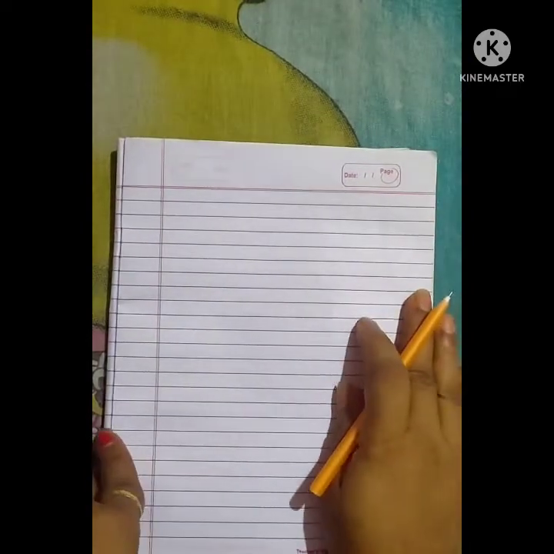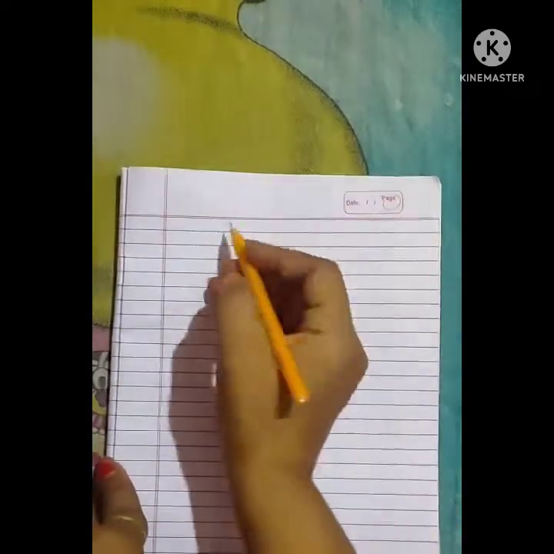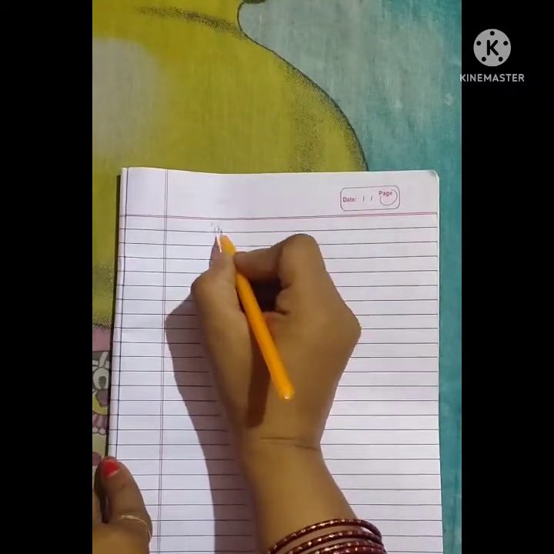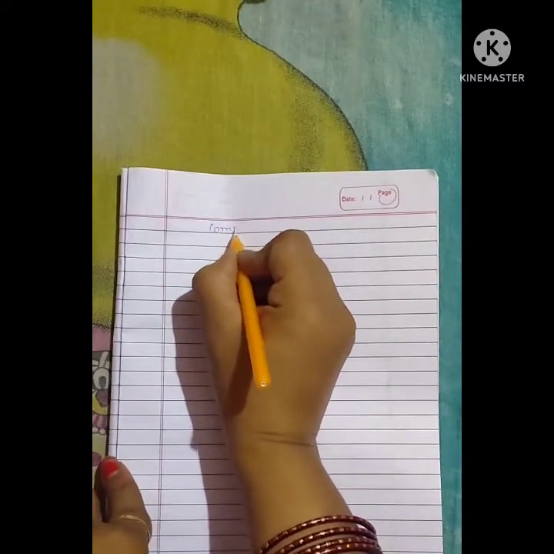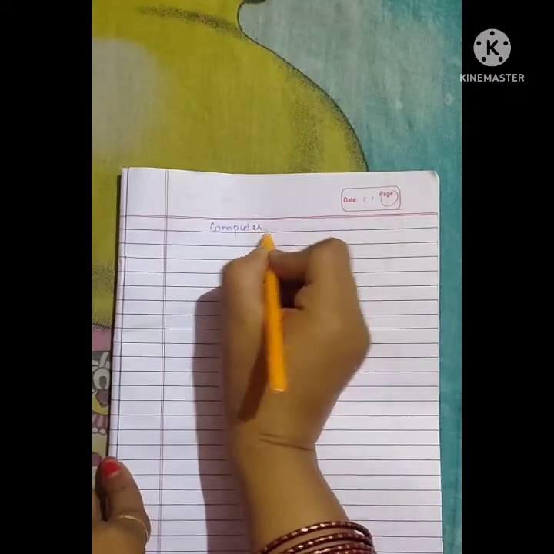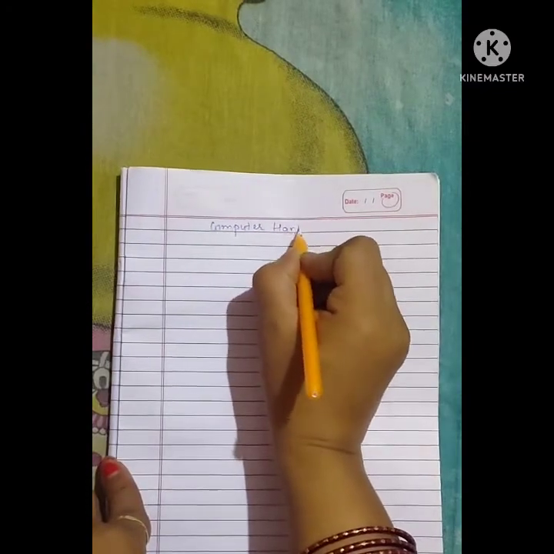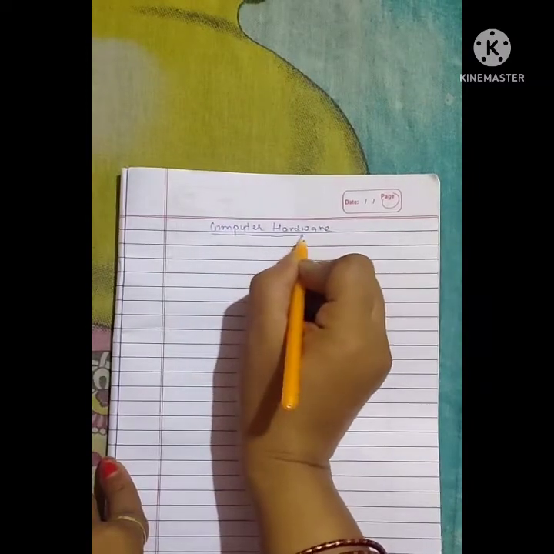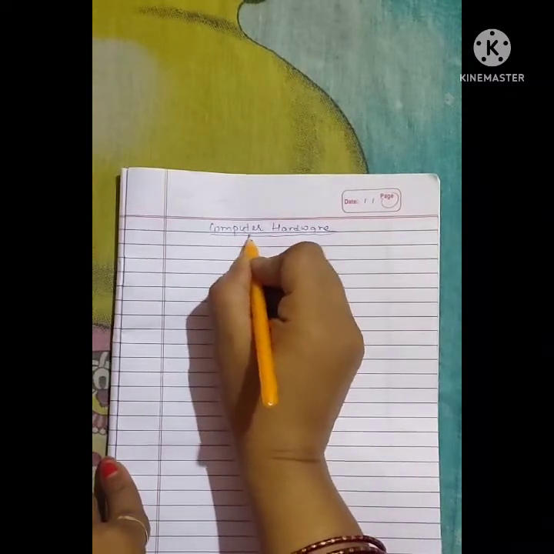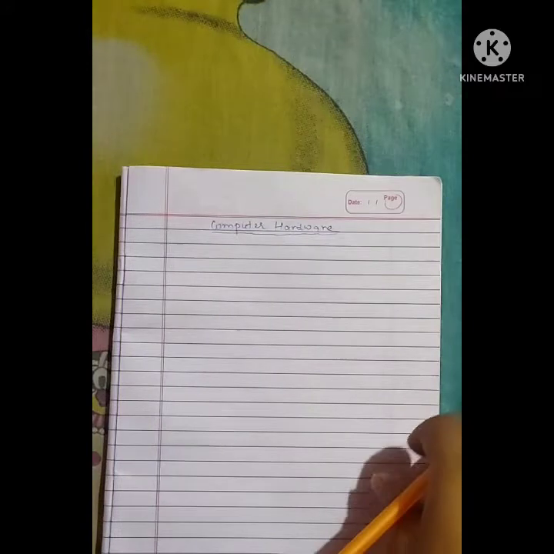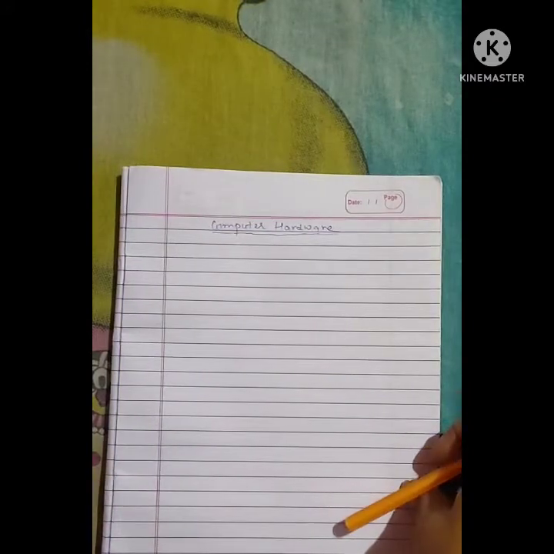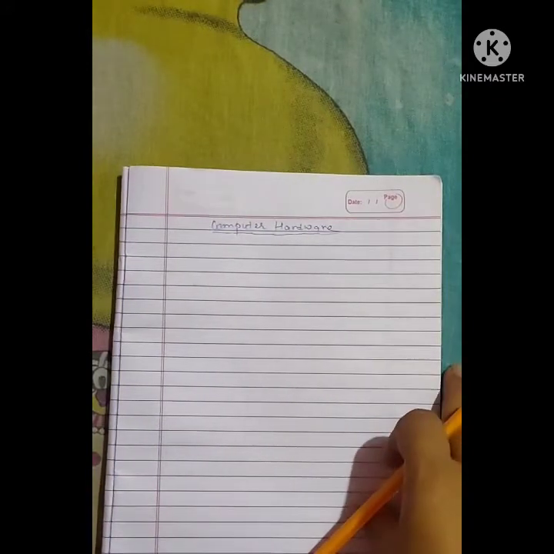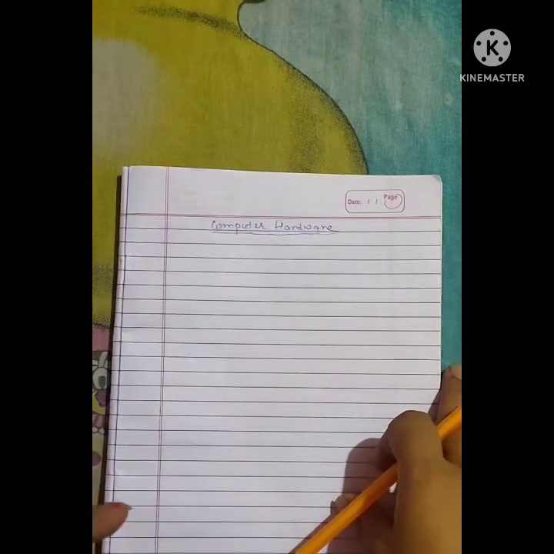So let's begin with our chapter. Today we will be learning about computer hardware. We all know what a computer is, right? In case you don't know, a computer is an electronic device which is capable of processing data from the user by taking it in, processing it, and giving the required output to you.